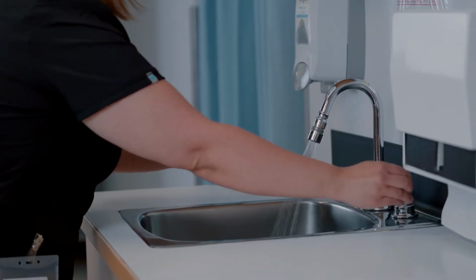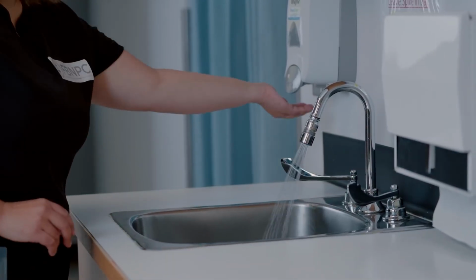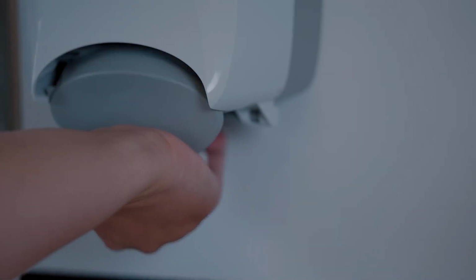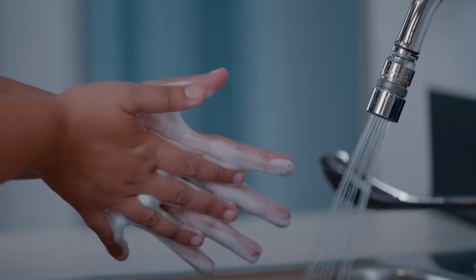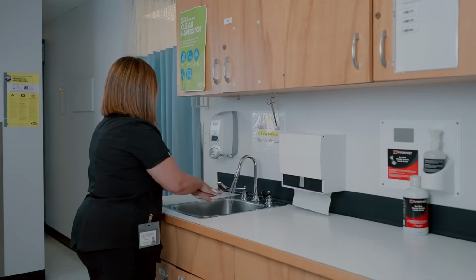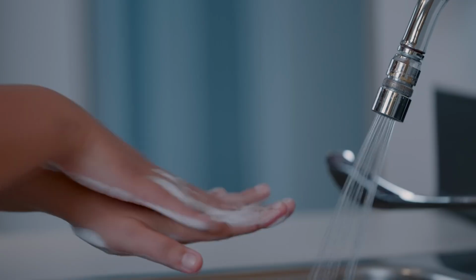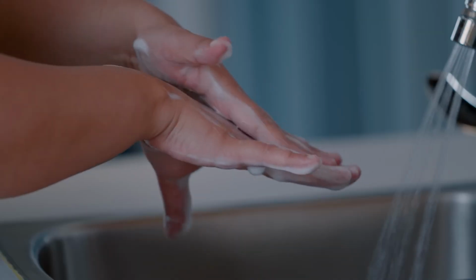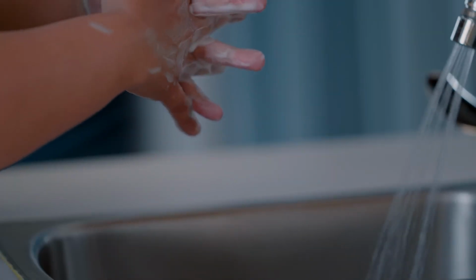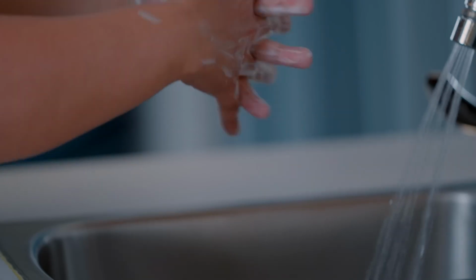Turn the tap on or the faucet on. Make sure you apply enough soap to cover all hand surfaces after wetting your hands. Rub hands palm to palm. Then right palm over left dorsum with interlaced fingers and vice versa. Afterwards, palm to palm with fingers interlaced.